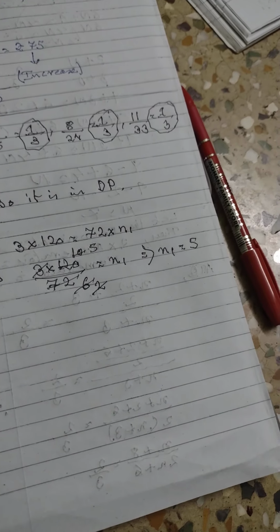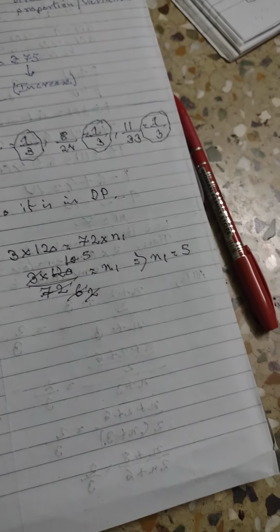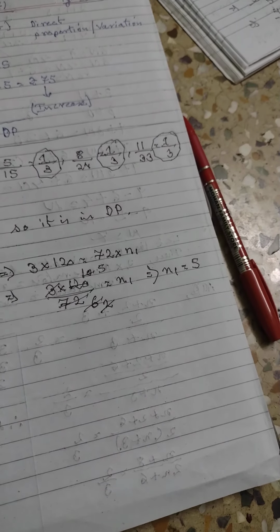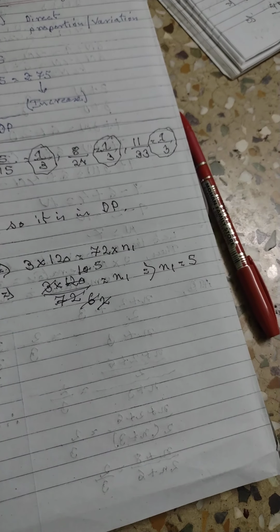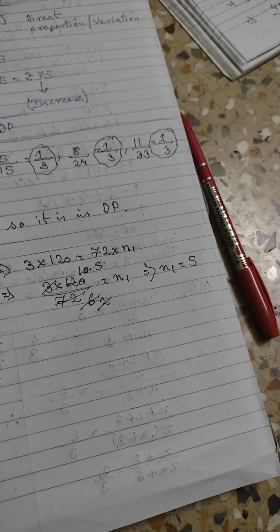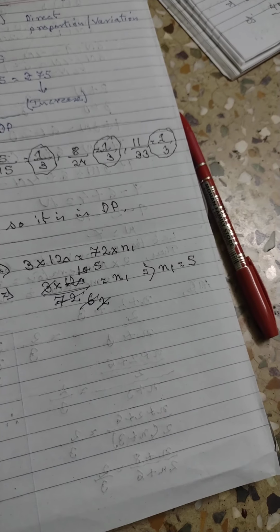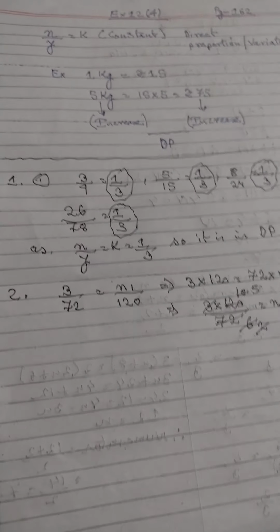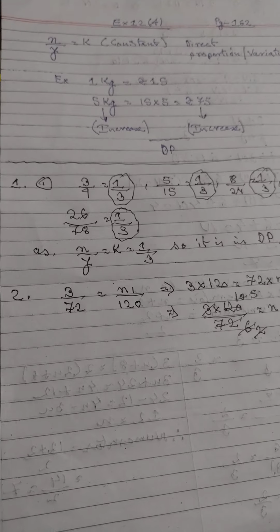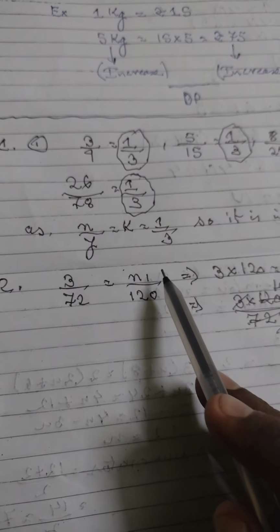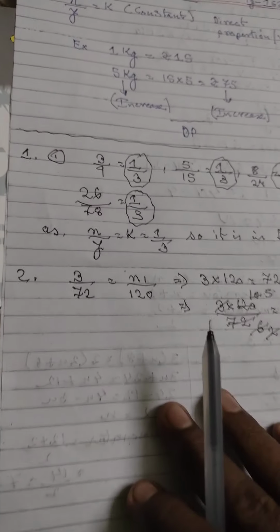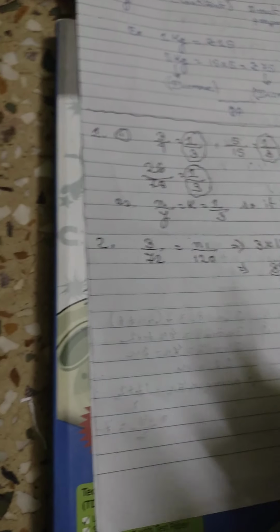Okay, so it is coming 5. Now next, number 2 is x2 by 192. So you can use this value also, no problem. If you want to use this value, you can get the same answer. So I am solving by that method.